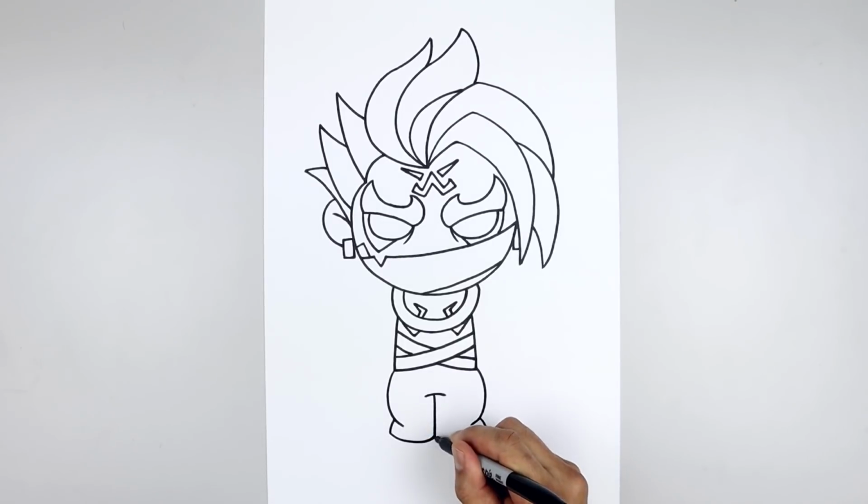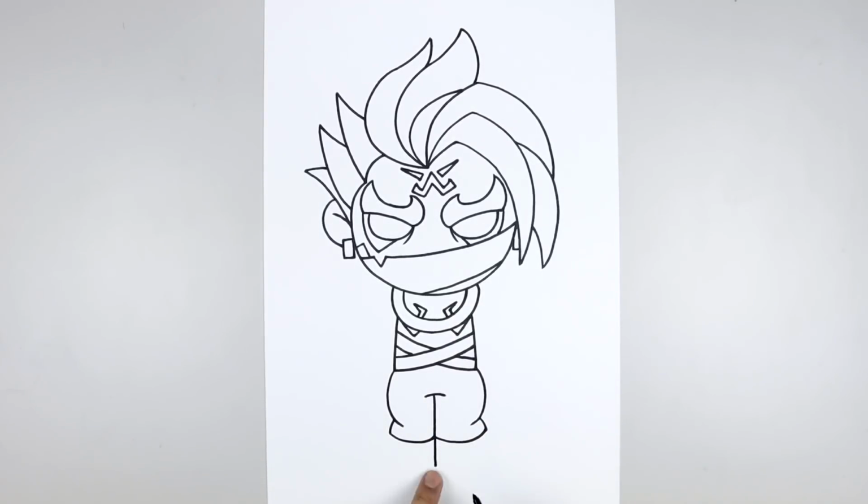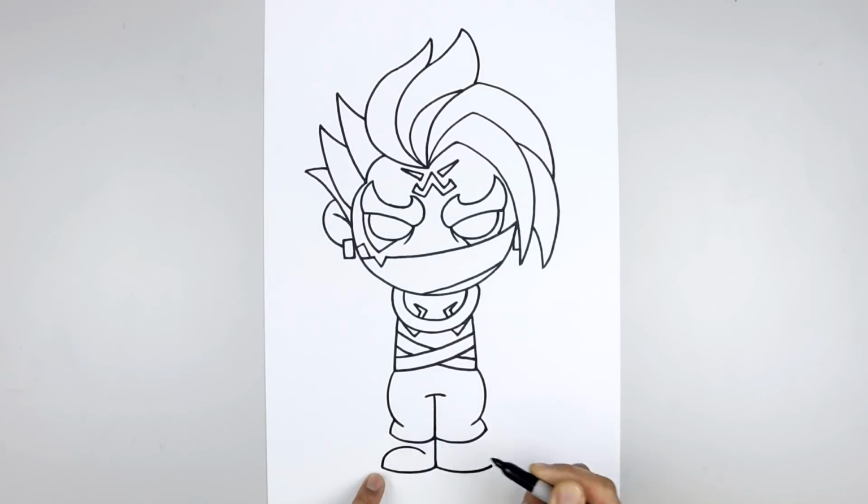Let's go back to the middle, draw a straight line coming down towards the heel, and then we'll round out the bottom of the feet, starting with the left side, come down and then up. And now we want to round out the top of the feet, starting on the left side, curve this up. Just going to bend this down, aiming towards the heel, and we'll bend that back up towards the inside of the leg.